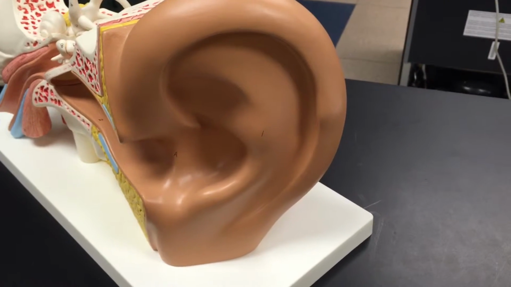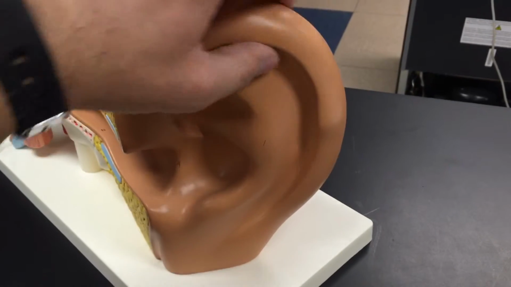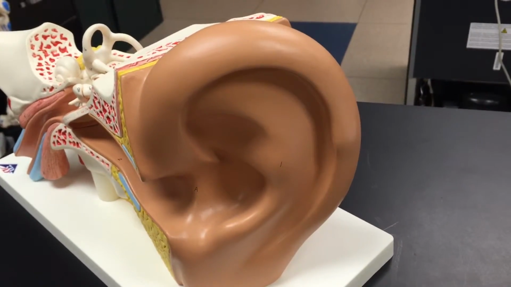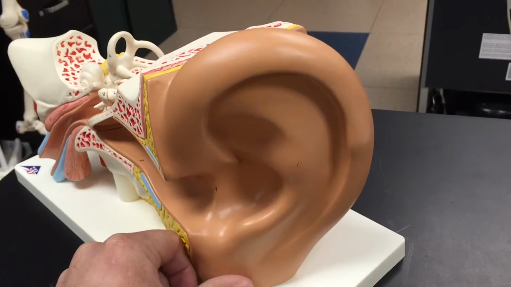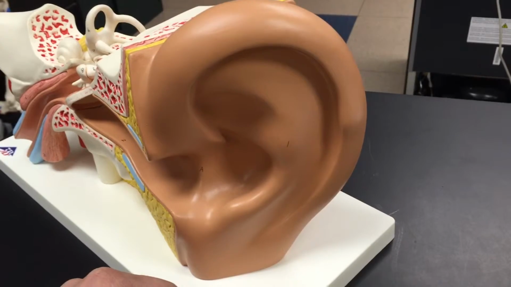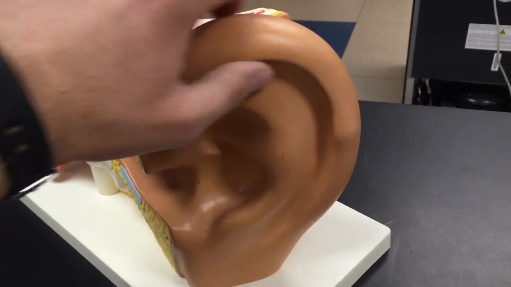Our auricle consists of two parts. The top part of our ear, we call that the helix, and then the ear lobe, as a lot of times we call it, what people have pierced, is the lobule.